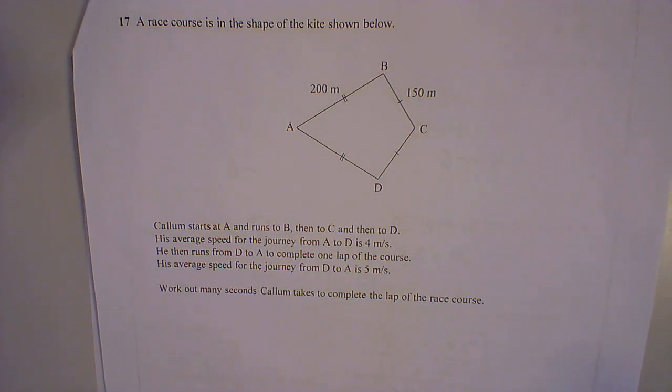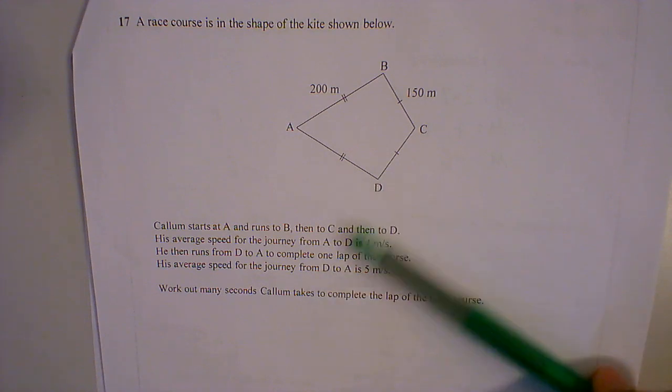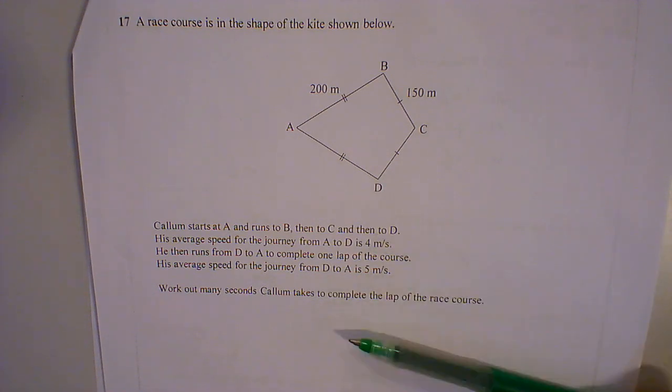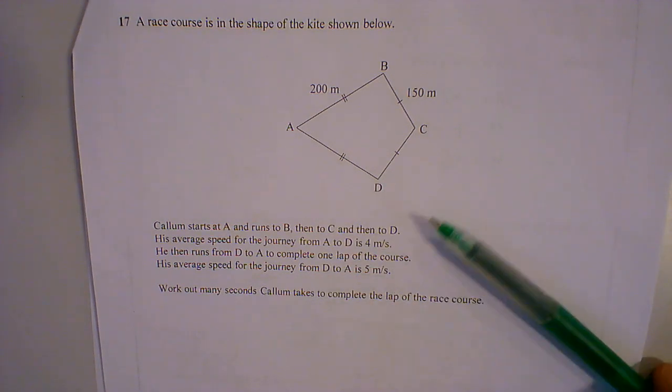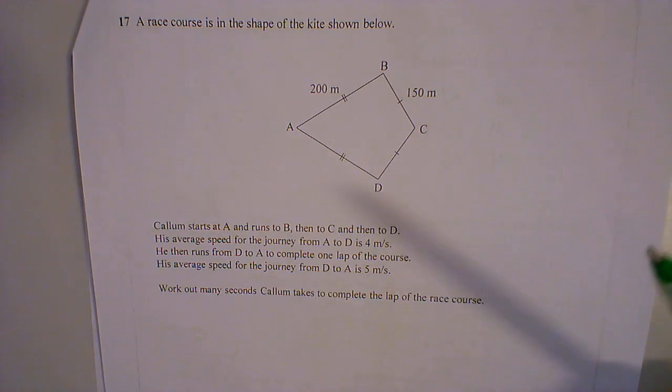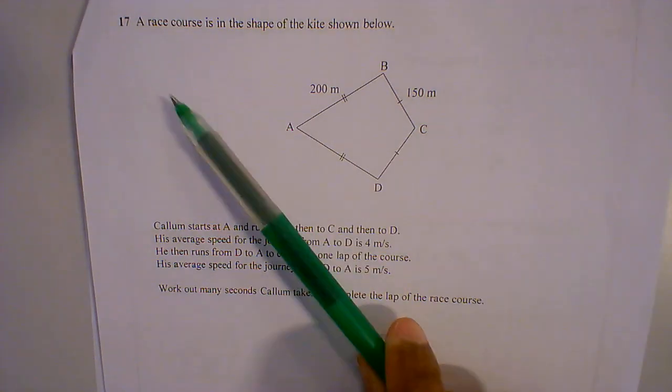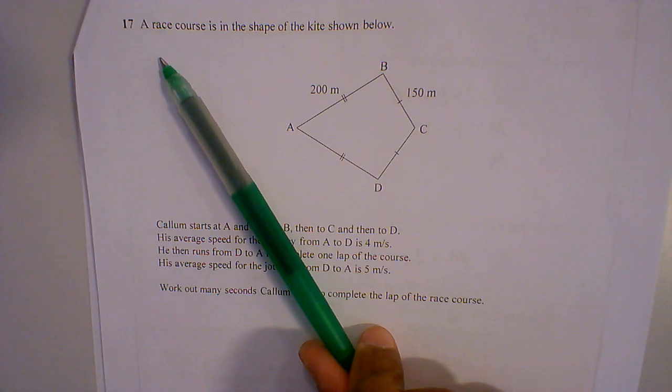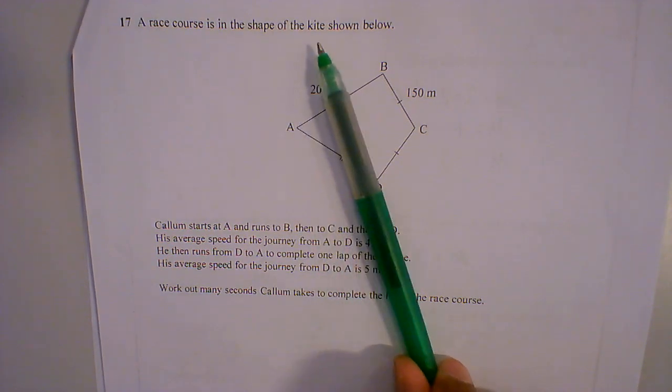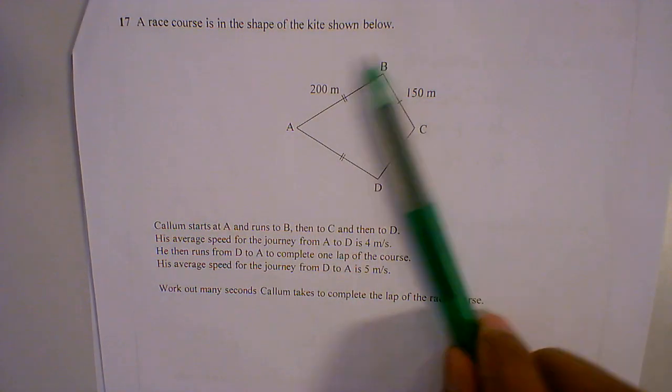Question 17. Just by looking at this question, I can see there's a lot of information, so I need to take each sentence and break it down. Let me read the information first. Question 17. A race course is in the shape of the kite shown below. So I've got a kite here.